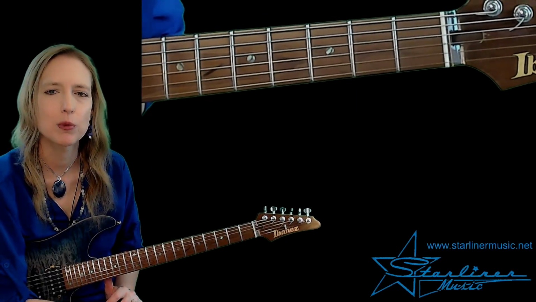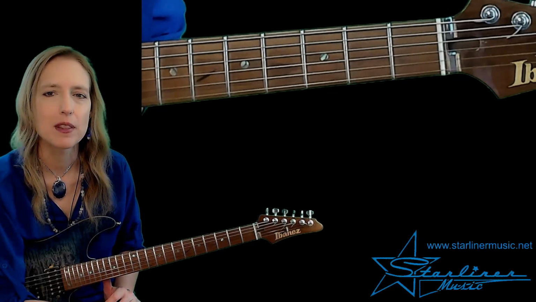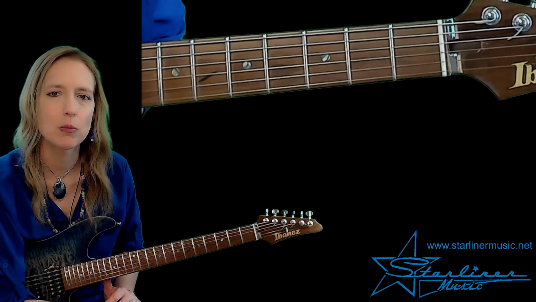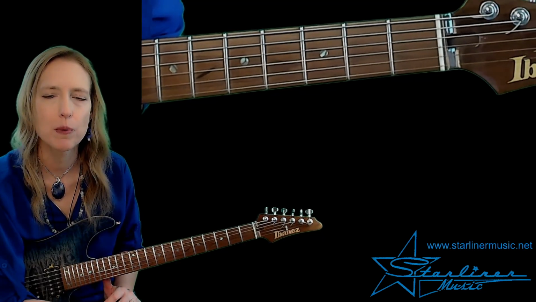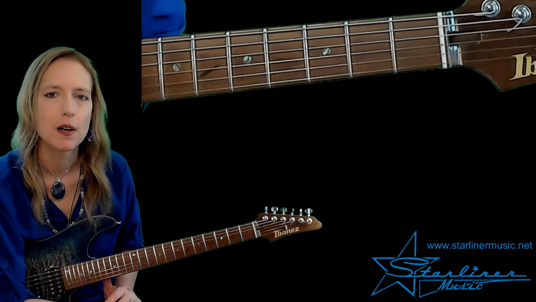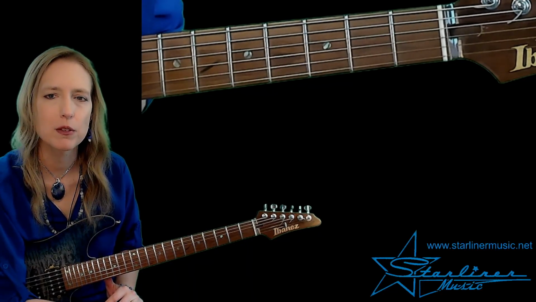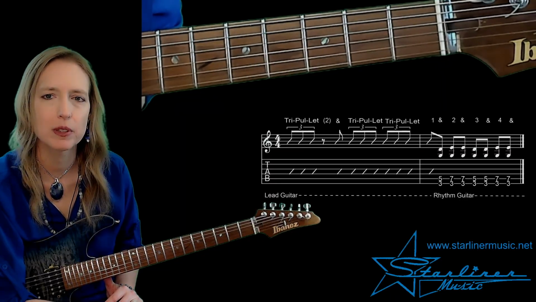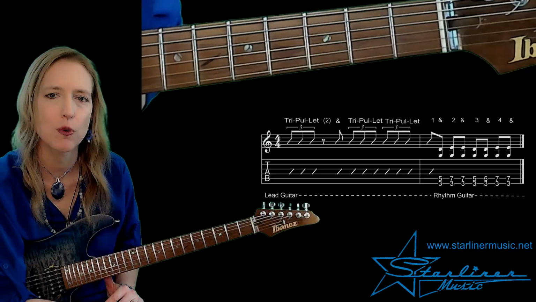Alright, let's continue with rhythm exercises in the key of G. This is number 10. Now, in these exercises, we use the exact same rhythm in every 2-bar phrase as we go through a 12-bar blues. So we'll repeat the same rhythmic figure 6 times for our 12 bars. The rhythm that we'll be using is triplet and triplet, triplet, 1 and 2 and 3 and 4 and.